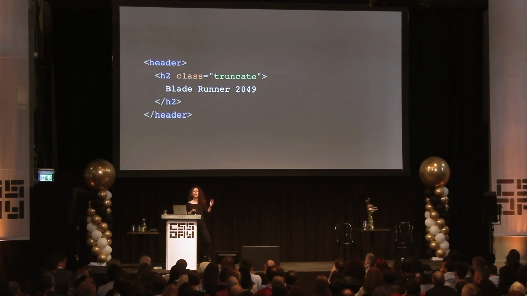Atomic classes are not semantic, I'll give you that, but they are still abstractions. They describe a presentational purpose. And in doing so, they convey meaning and intent to the people who are reading them.